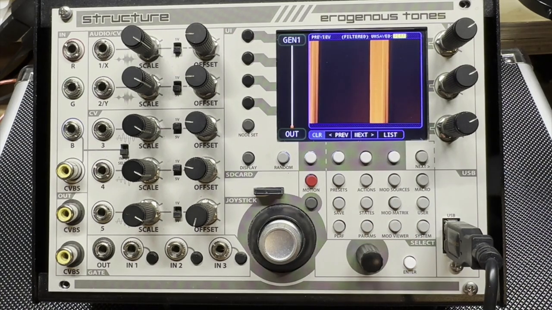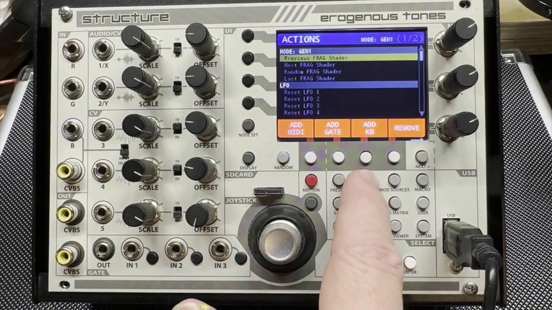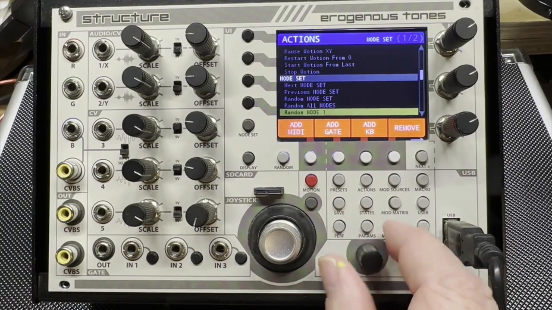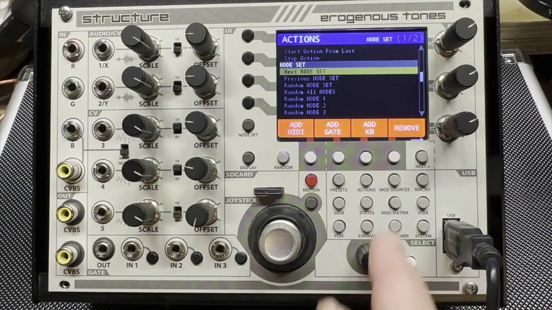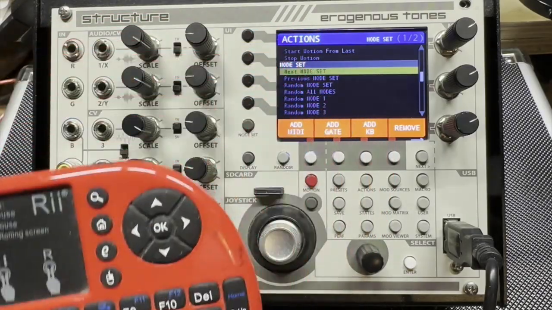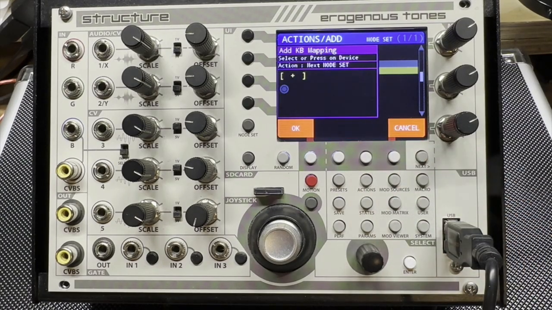Now the second thing I like to do, to make it a lot easier than button pressing and knob turning here on the system, I'm going to go to the Actions menu here, and I'm going to scroll down to Node Set. Now here, I'm going to use a USB Bluetooth keyboard. I use one of these guys. It's kind of old, but there's probably a modern version of it. And what I'm going to do is for all the actions that I want to take, I'm going to add keyboard. So for the previous node, I like left bracket.